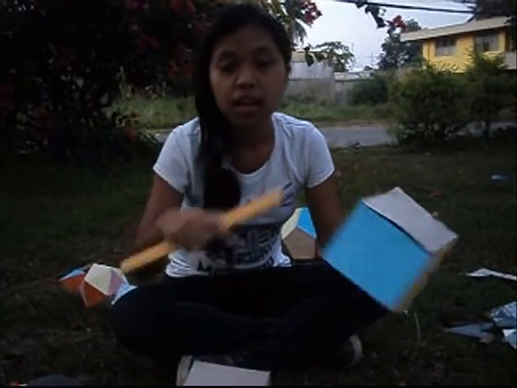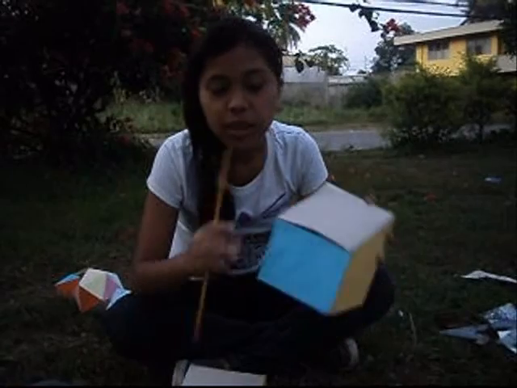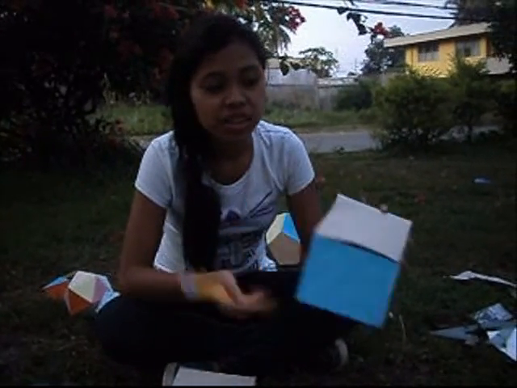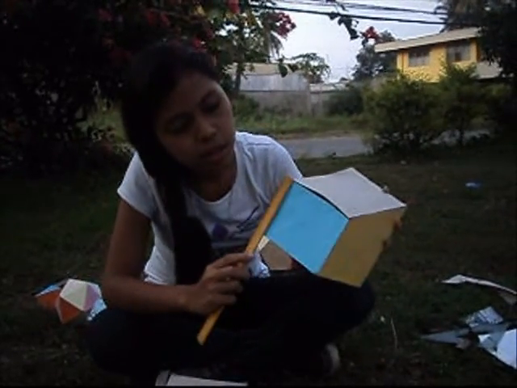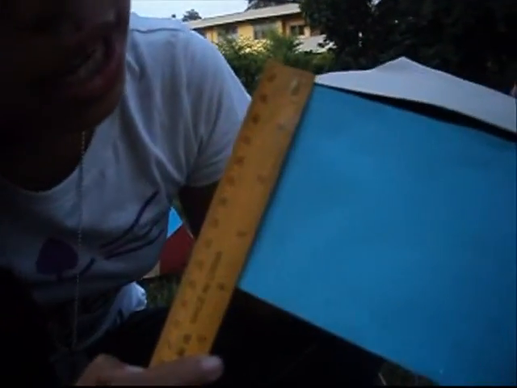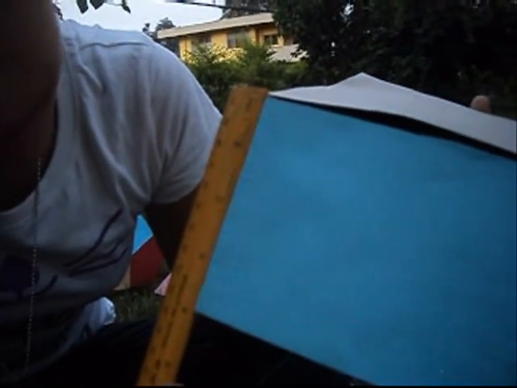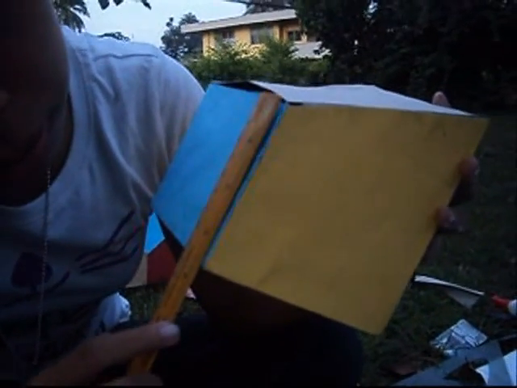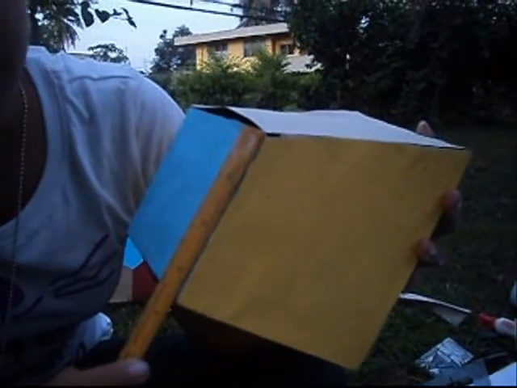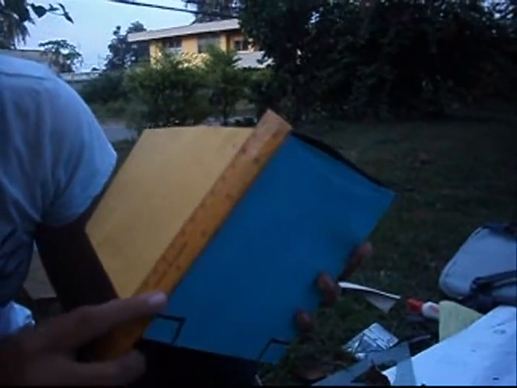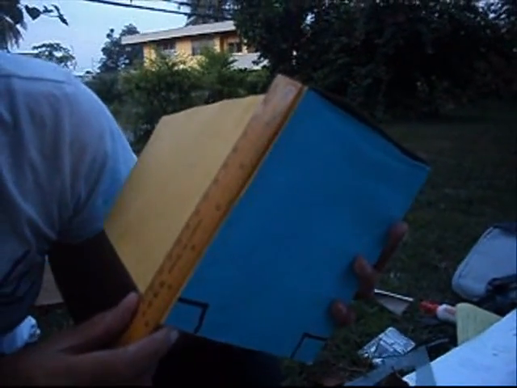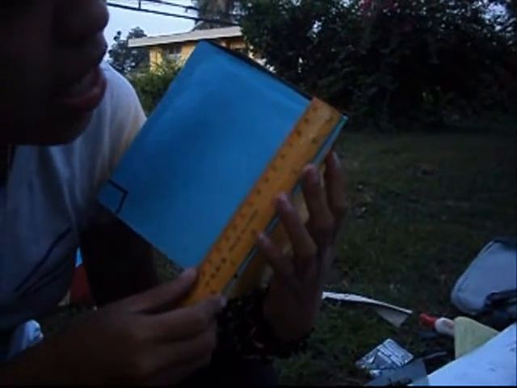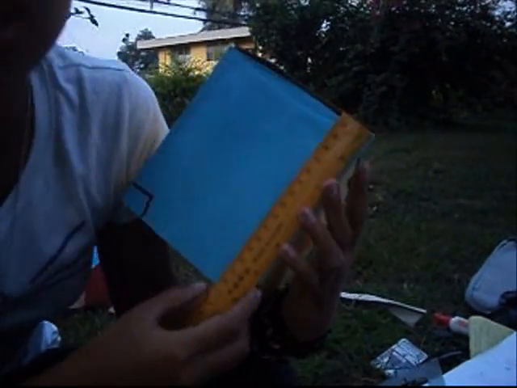To prove that it is not parallel to the base, the measure of the lateral edges touching this plane should not be equal. So this edge measures 4 inches and the other 3.5 inches. This is 6 inches and this last edge is also 6 inches.